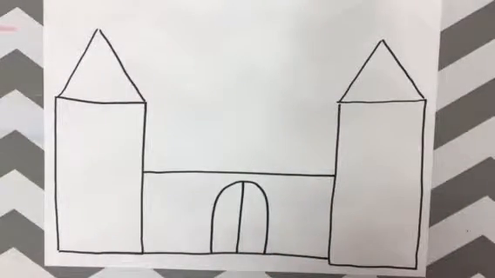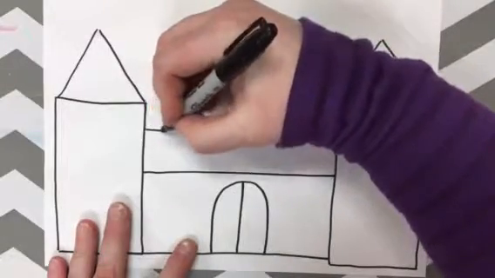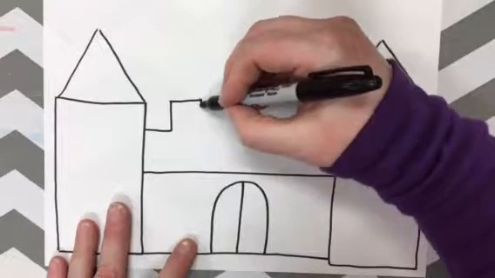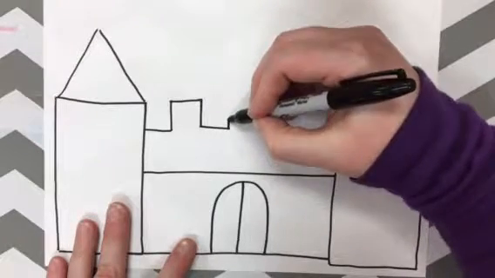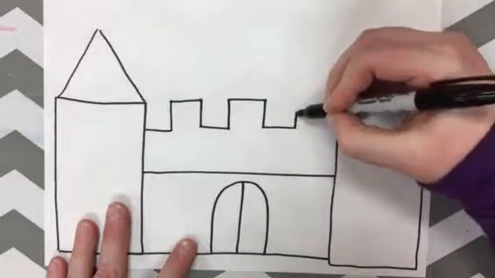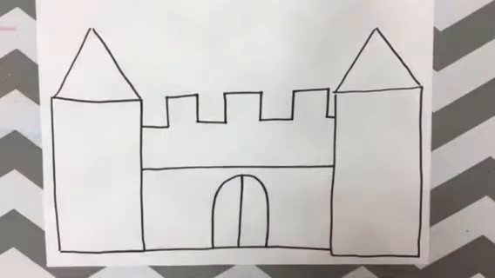All right, now we're gonna do my favorite kind of line. I like to call it a castle line. So to do a castle line, we go straight, up, straight, down, straight, up, straight, down, straight, up, straight, down, and you keep going until you get to the other end of your castle.